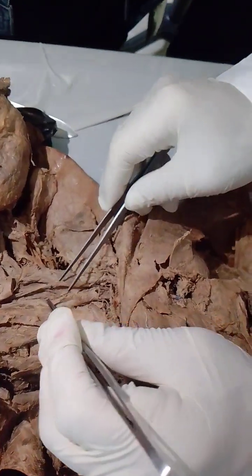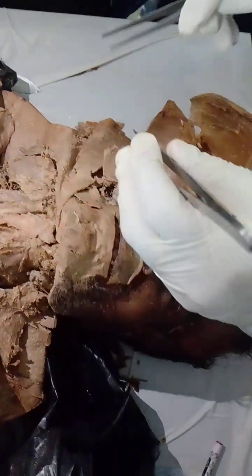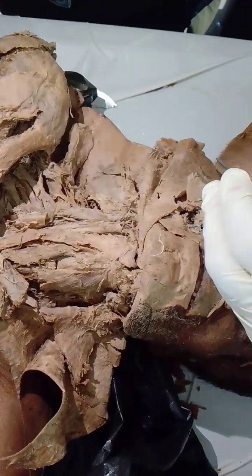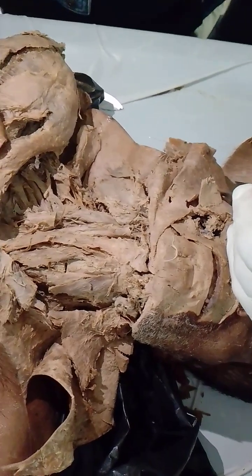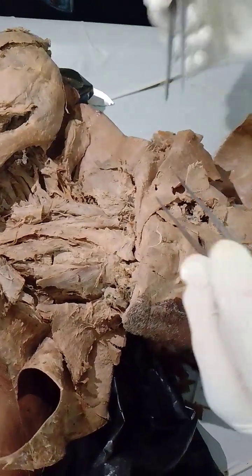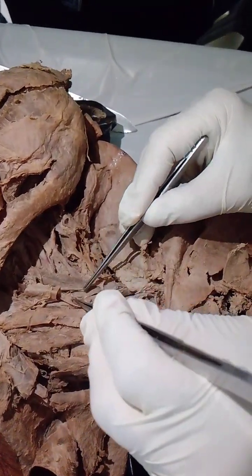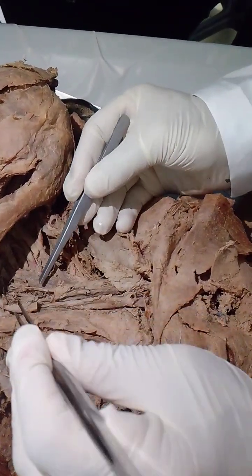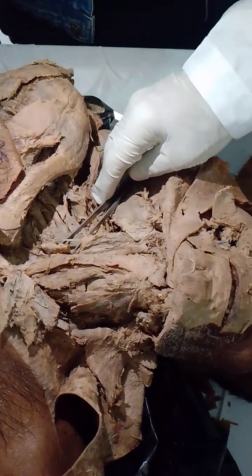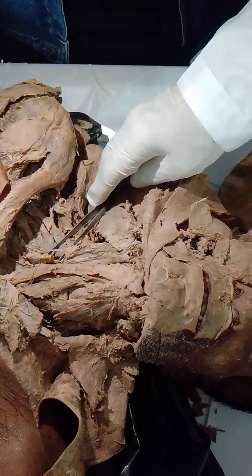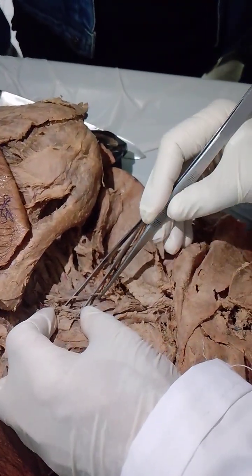Another structure in this part: the brachial plexus and scalene muscles. How many scalene muscles, four or three? Three: anterior, medial, and posterior. Anterior, this one, the phrenic nerve. This is the phrenic nerve.